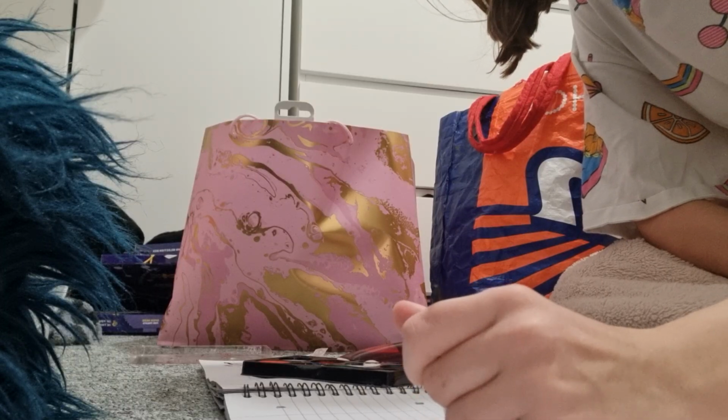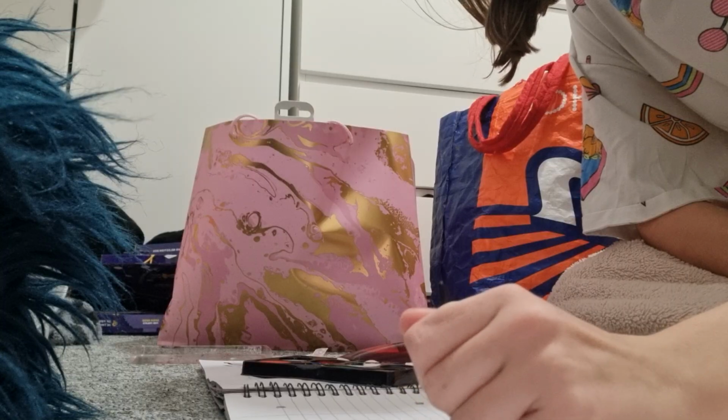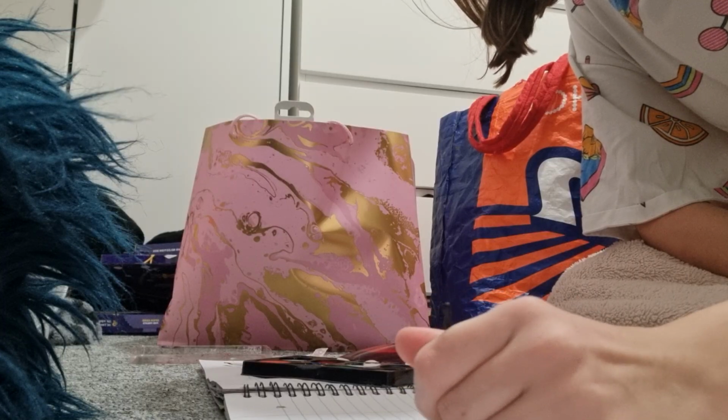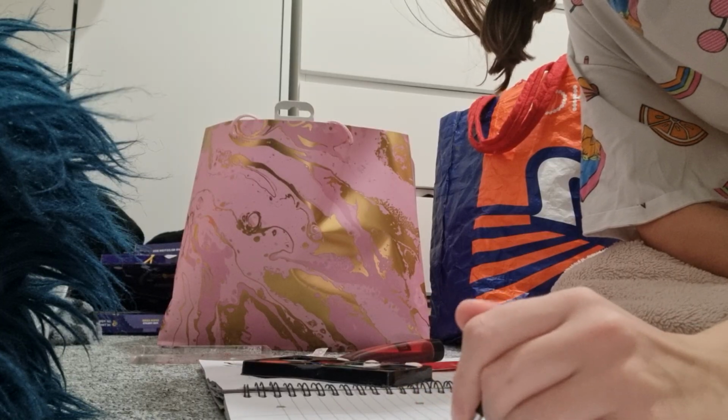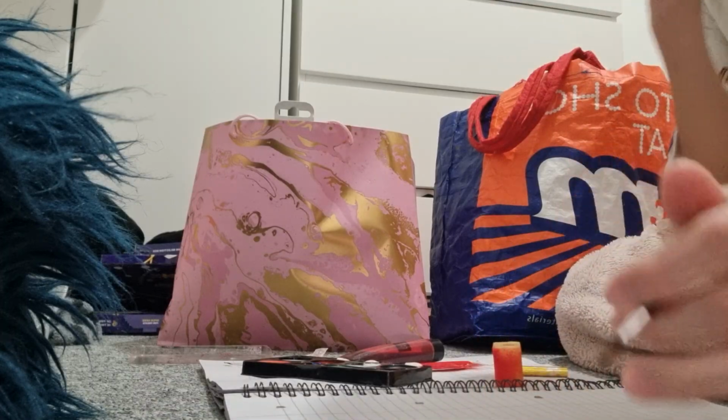But I'm going to paint a crown type shape on top of the heart. Let me show you.